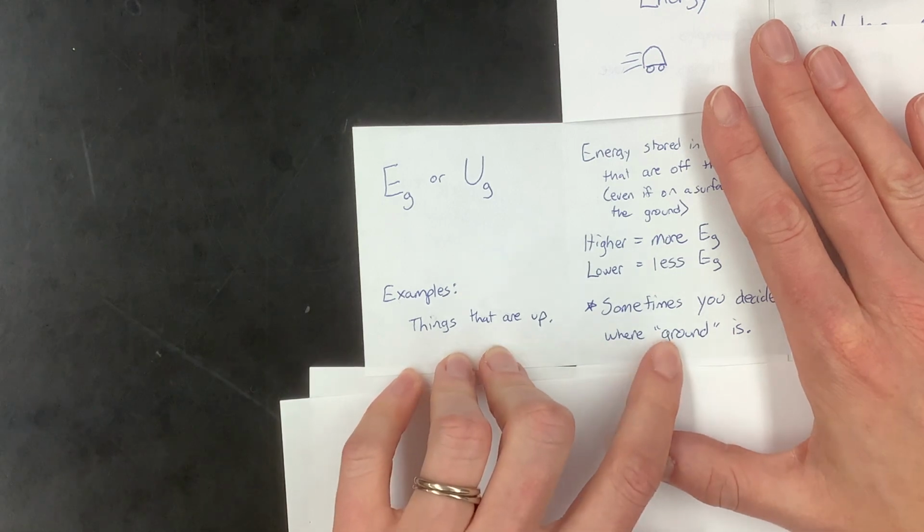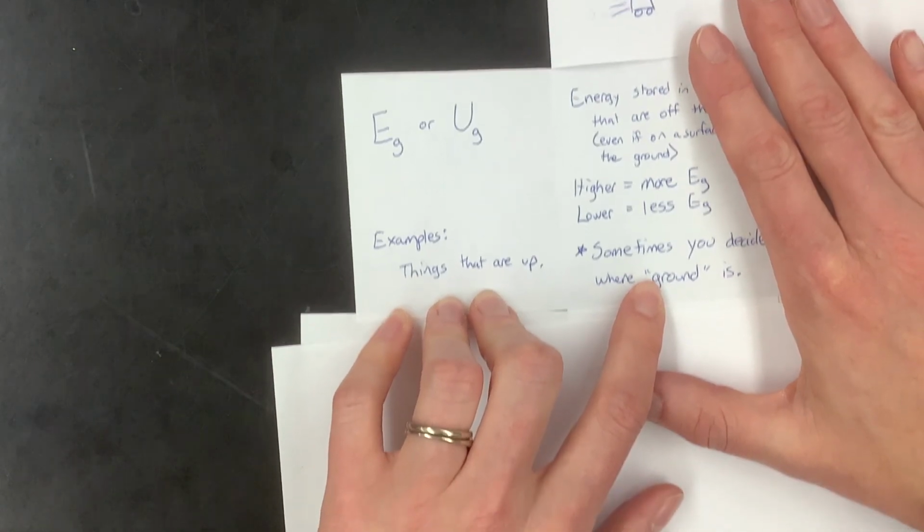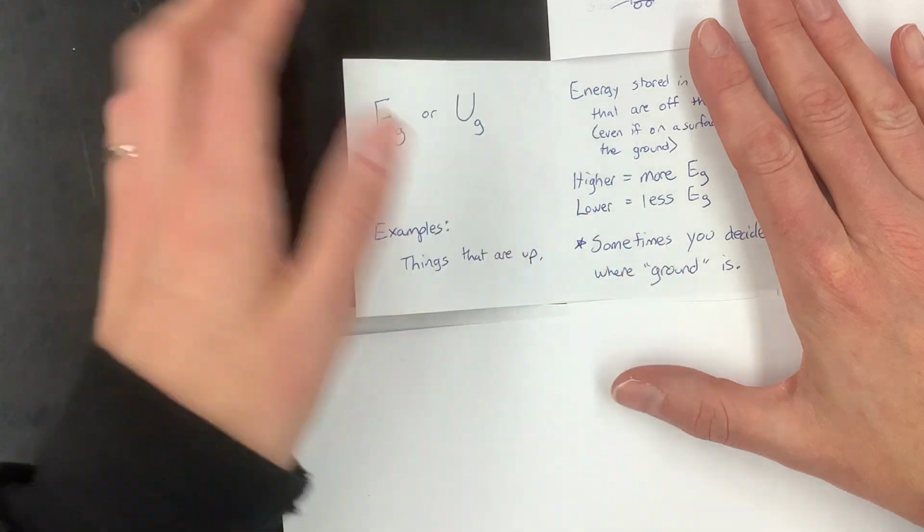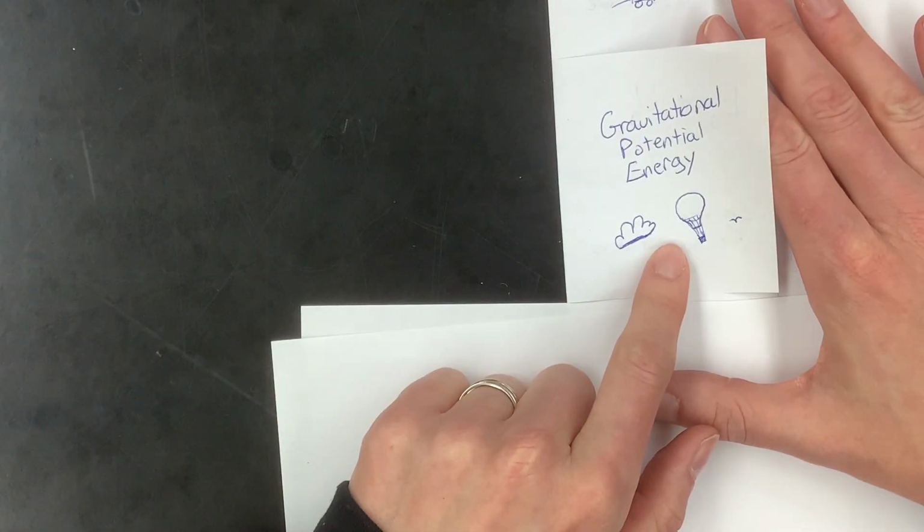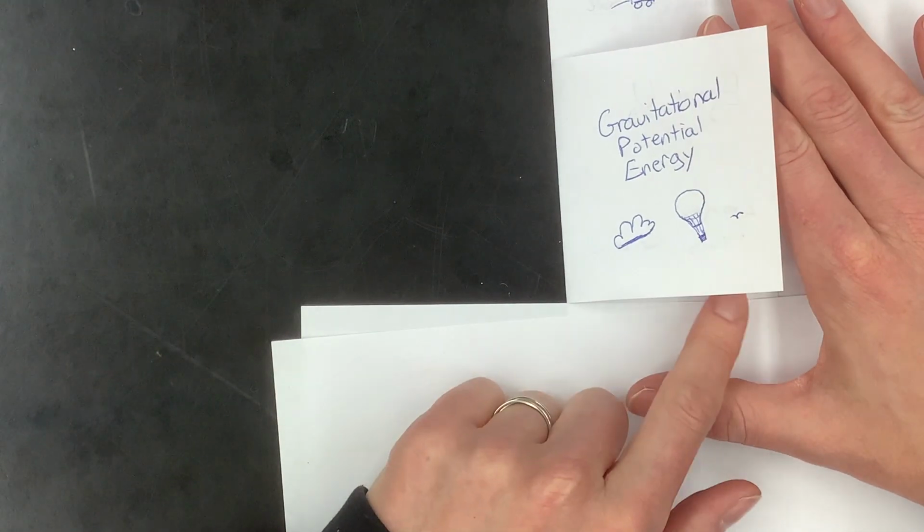Examples of things that have gravitational potential energy are literally anything that is not on the ground, okay? But again, you get to pick where the ground is sometimes, and so that one can be a little bit tricky. But things in the air, if it's definitely not on a surface, it totally has gravitational potential energy, okay?